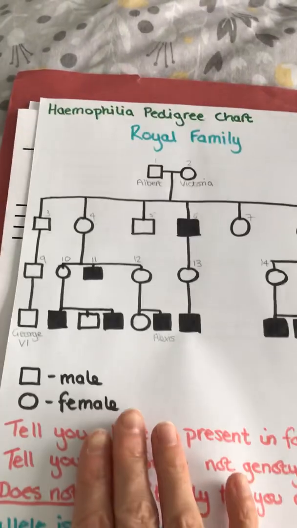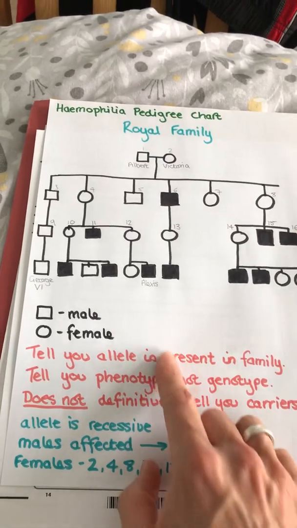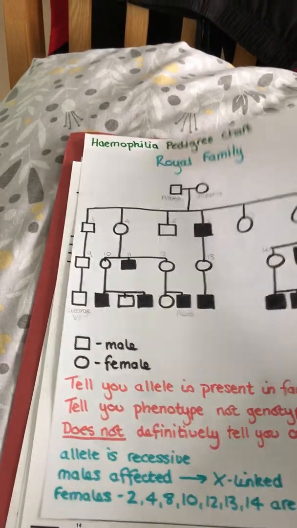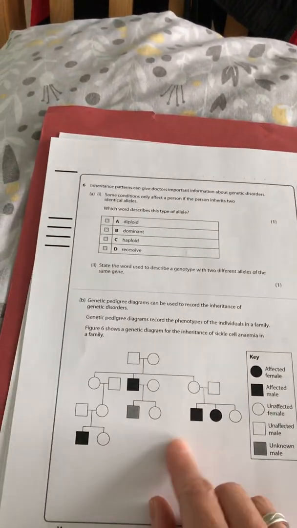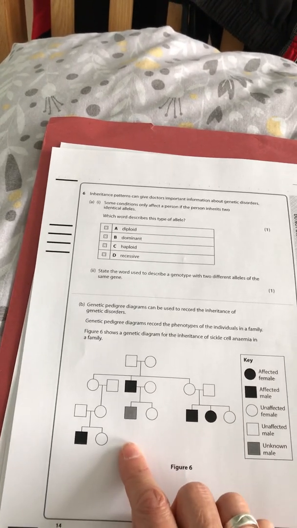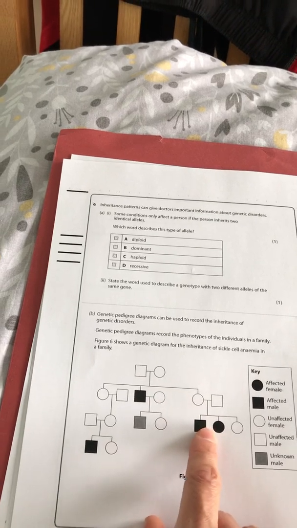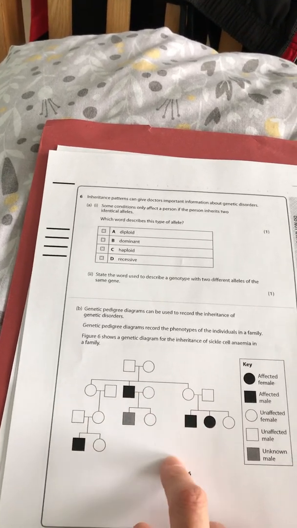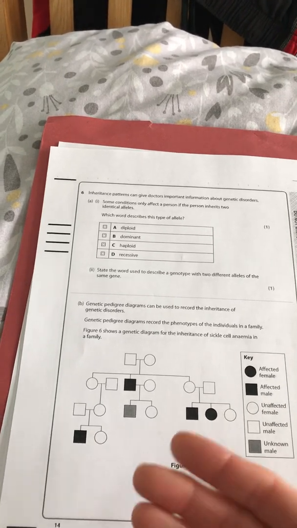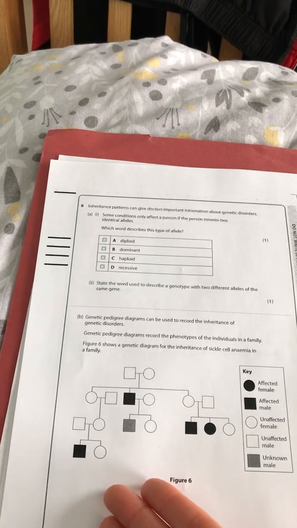And if we come back to what we had a look at when we looked at the royal family, this is the sort of stuff that they are asking you for. So if we look back at this, we can see that there is an allele present for sickle cell anemia, so that would get us the mark. We can tell that this is all about the phenotype of sickle cell anemia, but not the genotype. And it's not told us which ones are carriers. So these are all things we would write down. We know we can't tell who are carriers.